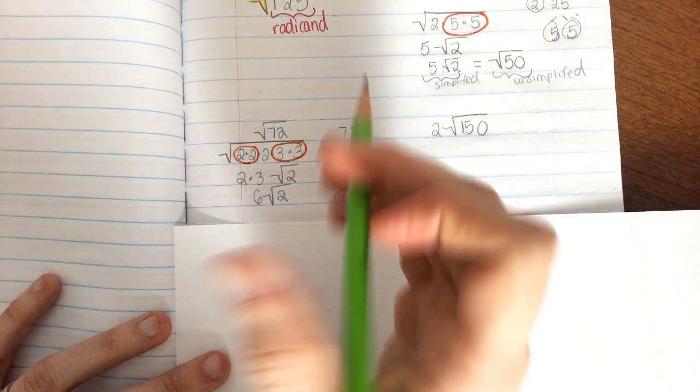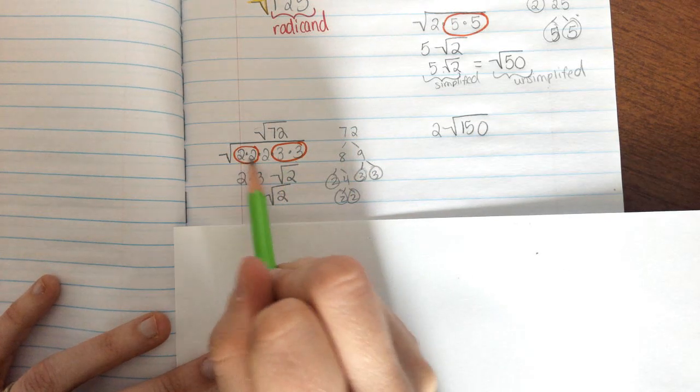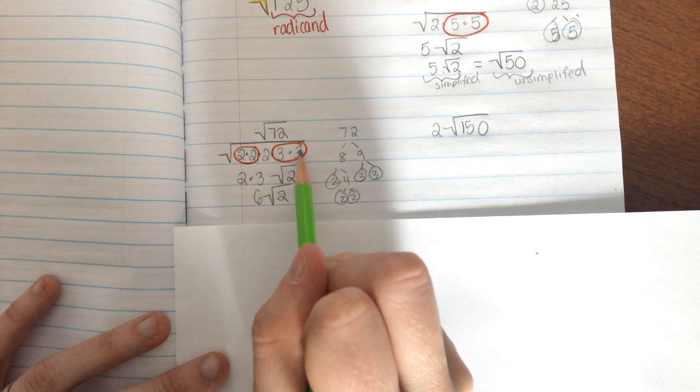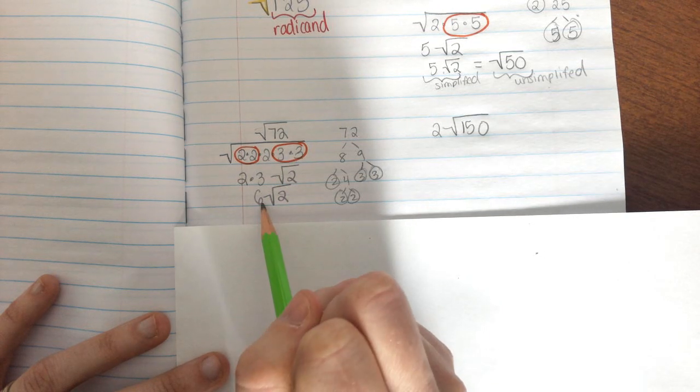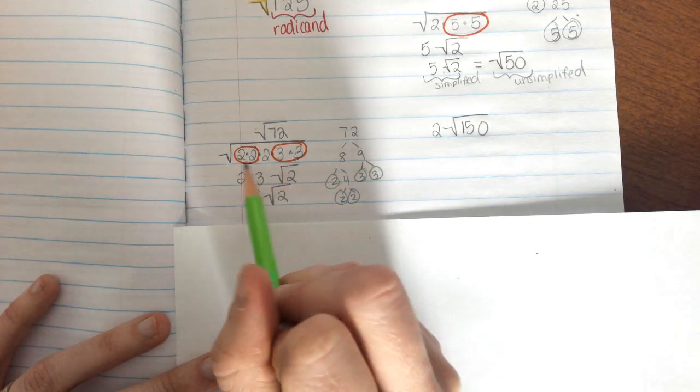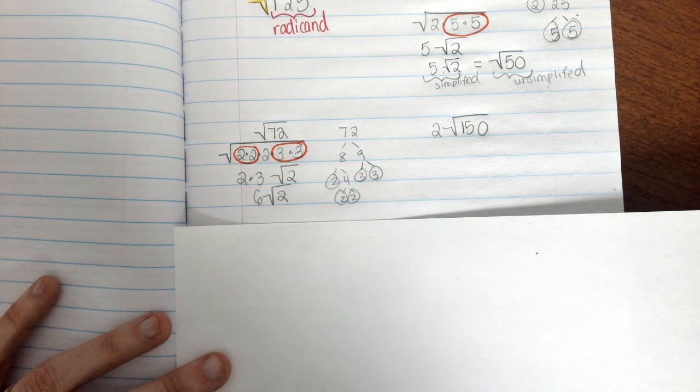Now you can look here, you can actually combine all 4 of these into 4 times 9, 36. The square root of 36 would simplify to 6. So you can group them as one big perfect square or 2 smaller perfect squares.